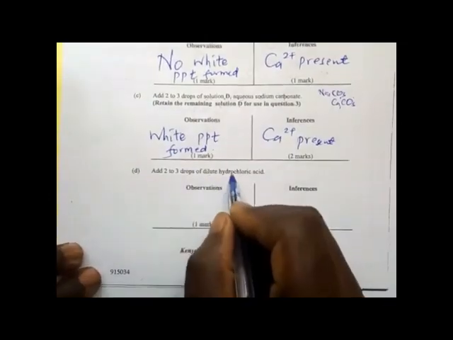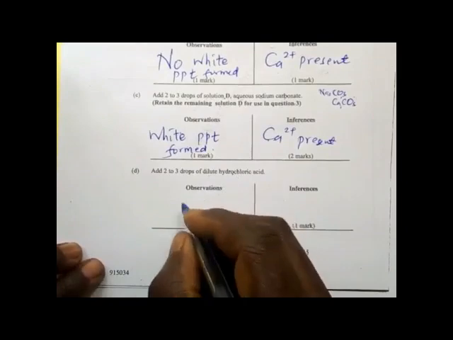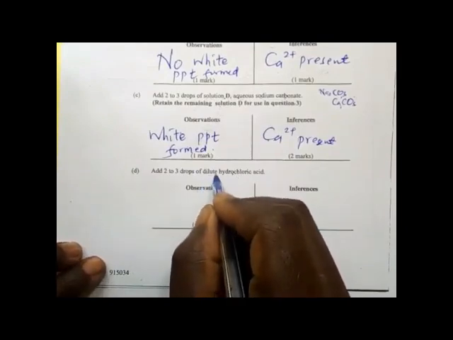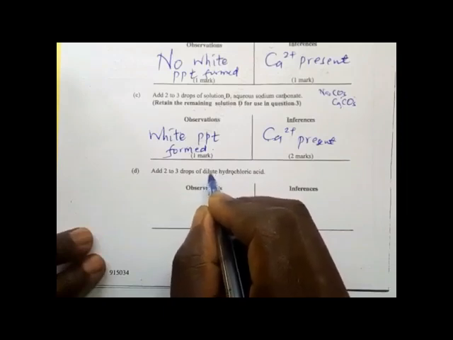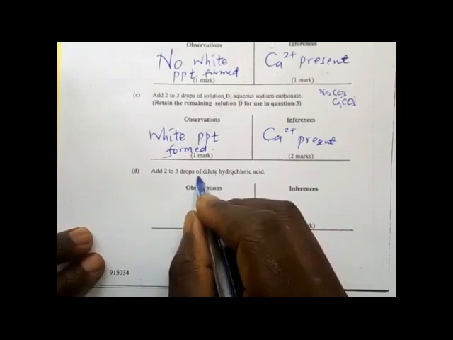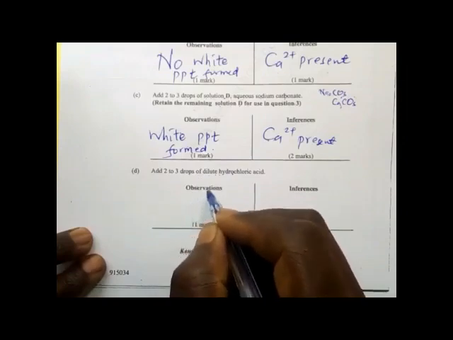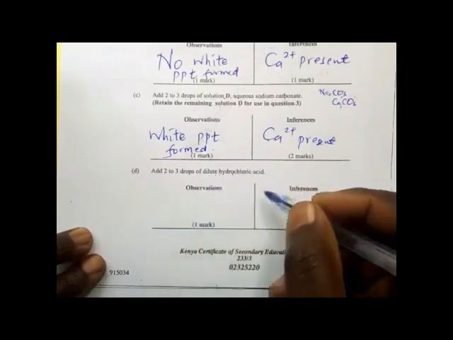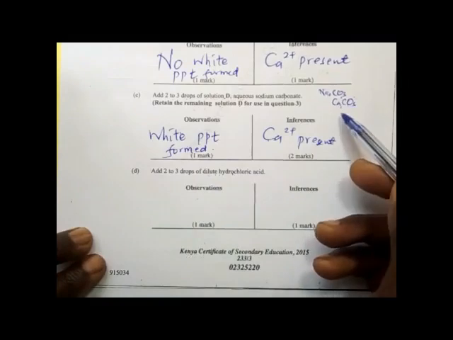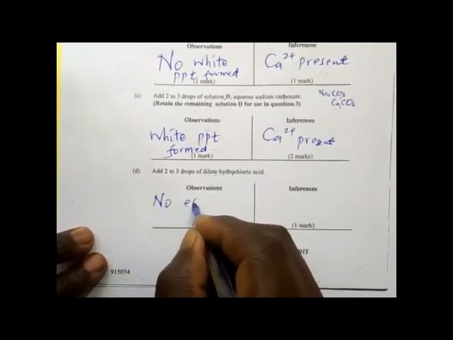We are adding dilute HCl, 2 drops. And then, remember here, we expect effervescence. But why are we expecting effervescence? If there was a carbonate inside it, because we have said calcium carbonate, it will form effervescence. But in this case, there is no effervescence.